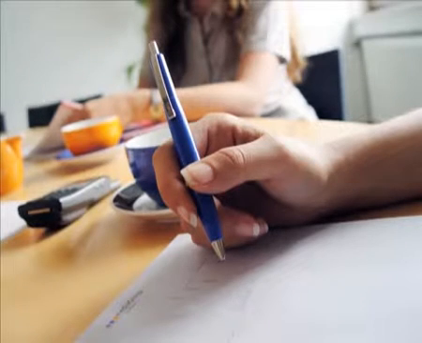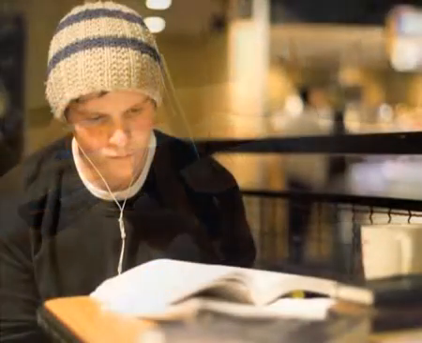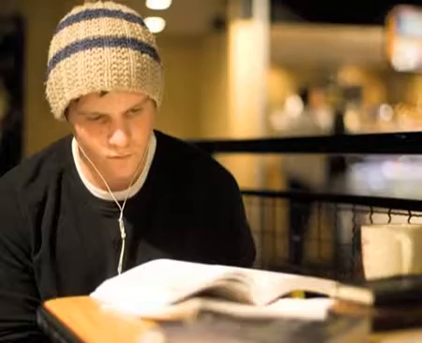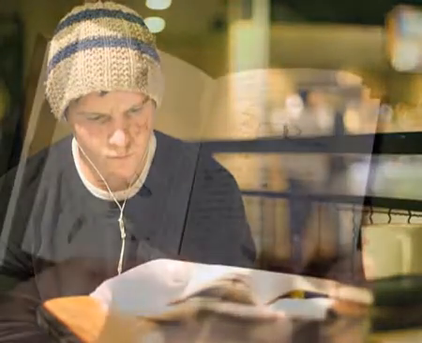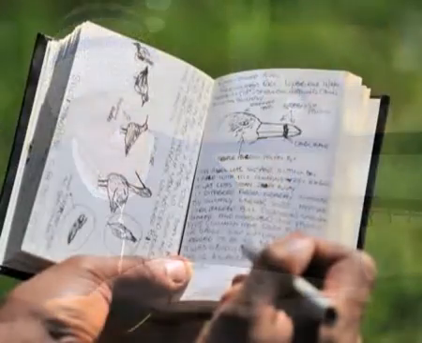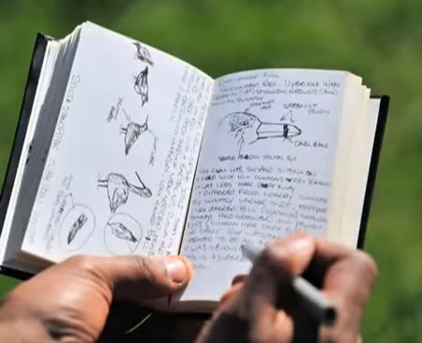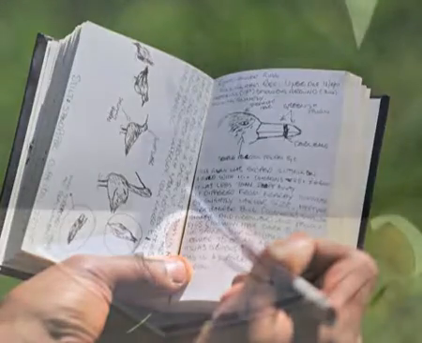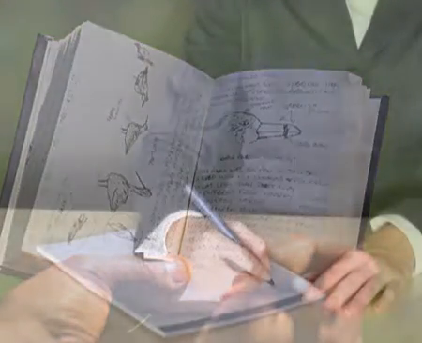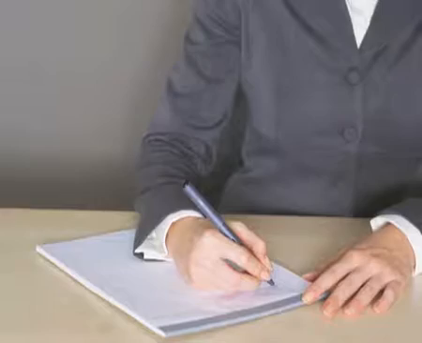Well, you all make notes when you read a text, when you prepare for examinations, don't you? One of the most important questions that I pose to second language learners is, do you all make notes when you read a text? When I ask them, some students say that well, I make notes, but I don't know how to make effective notes.